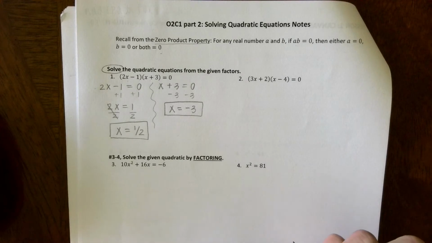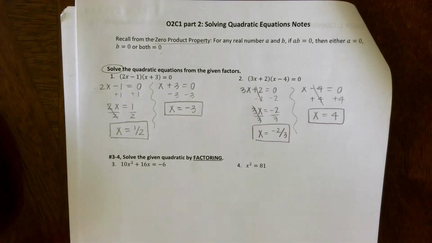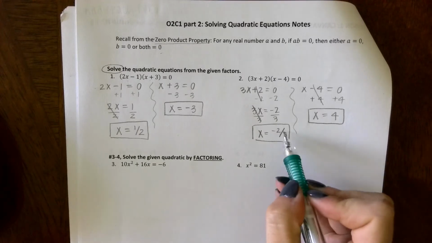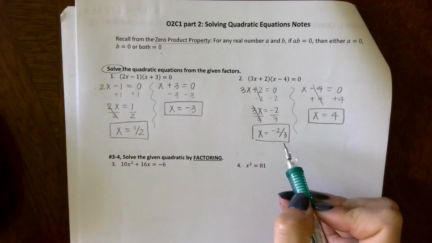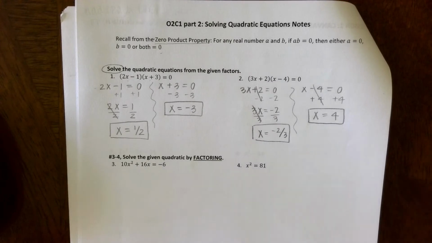Go ahead and try number 2. Here's my work for number 2. If you got this question wrong, make sure you pause the video again and try and find your mistake. Don't freak out if you're getting fractions as answers. That is totally fine. This will happen quite often.